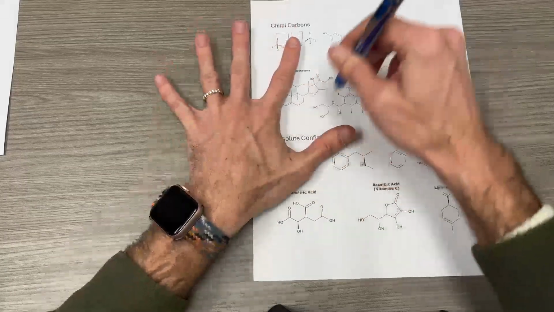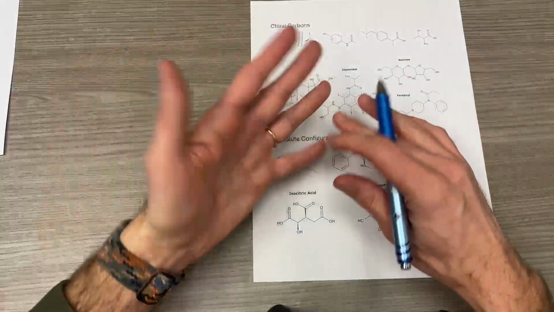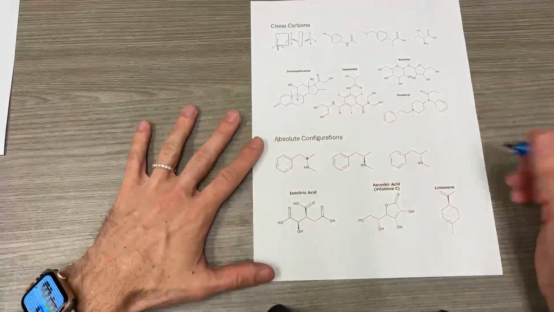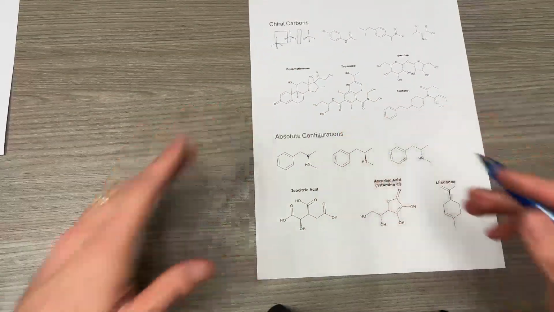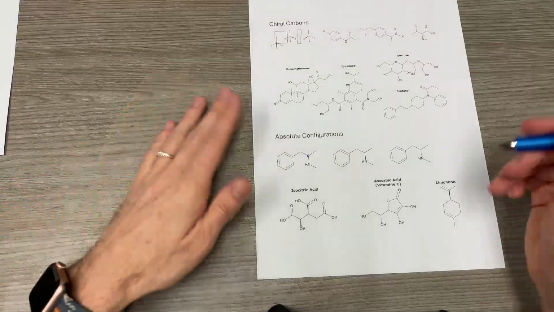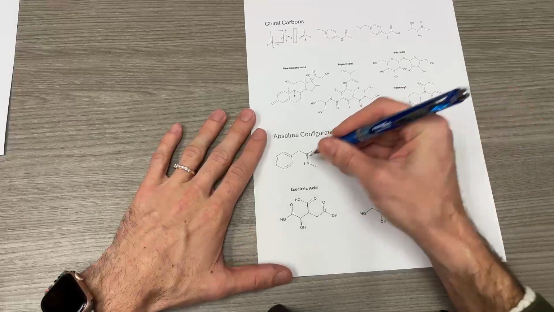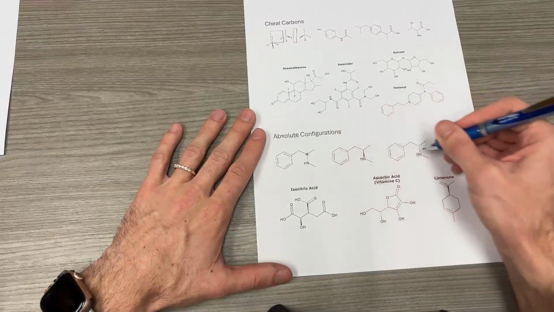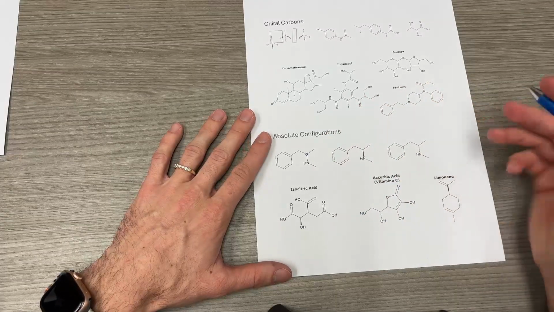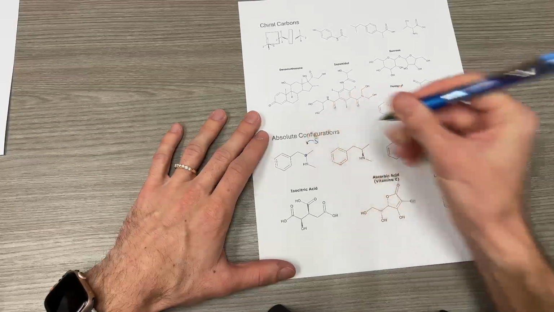Remember, that's kind of like when I just sketched out my hand, but I gave no information about whether you're looking at fingerprints or fingernails, so you don't know whether this is R or S. It technically isn't either, or you can say that it's both. But let's say I wanted to change this so that I could show it as R or S. Okay, let's say I want this to be an S configuration.